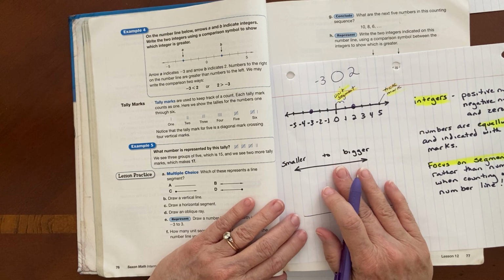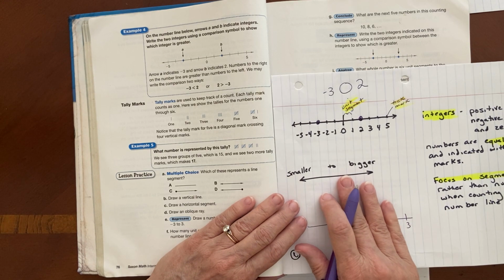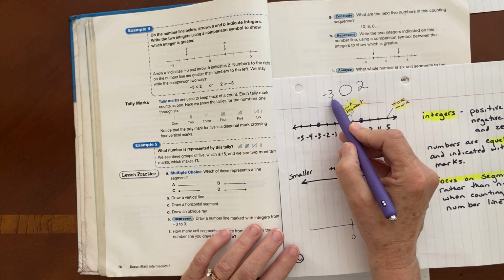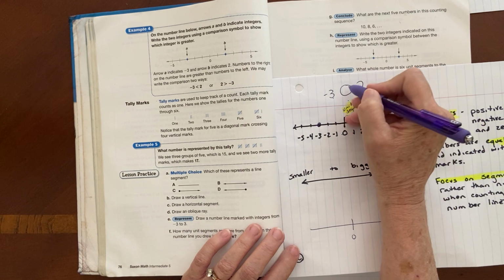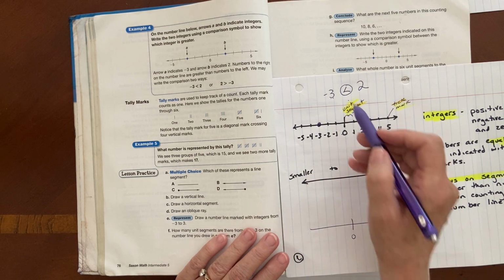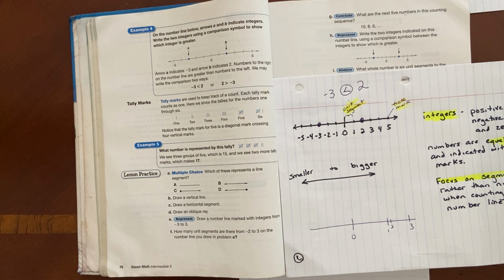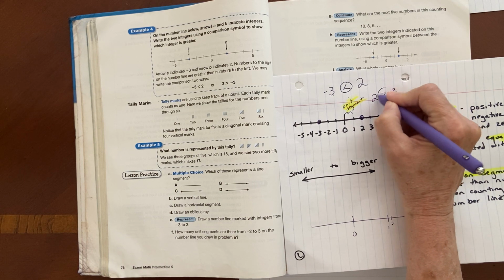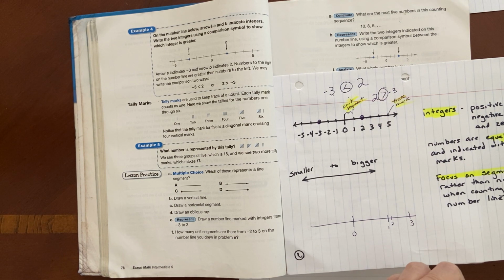So if I want to compare those, I know that because that's more on the left, that's smaller, and that's more on the right, so it's bigger. My little pointy side points to the smaller number, so that's how I would write my comparison of those 2 numbers. If I wanted to say 2 is greater than -3, I could do it that way, either way.